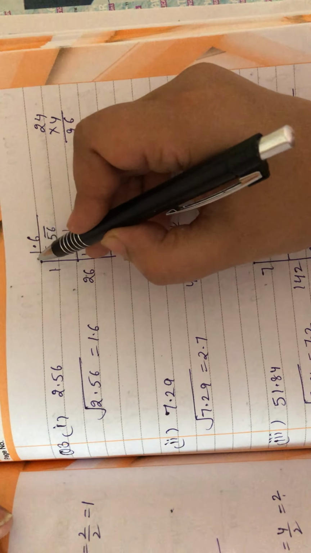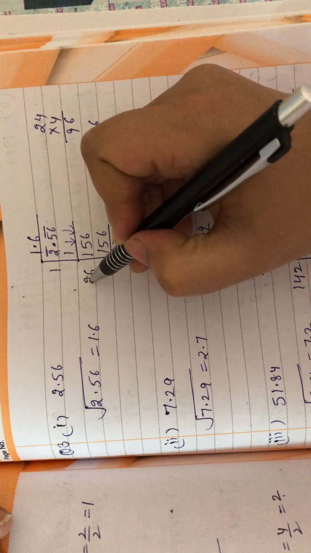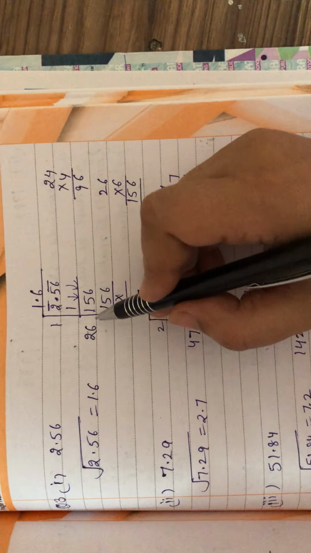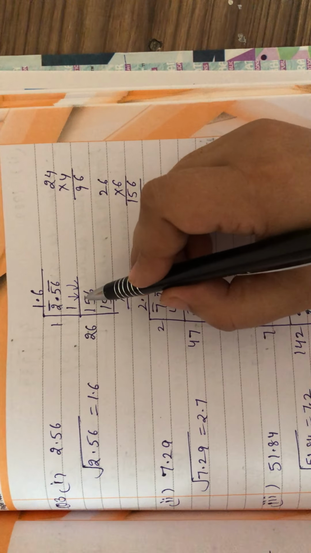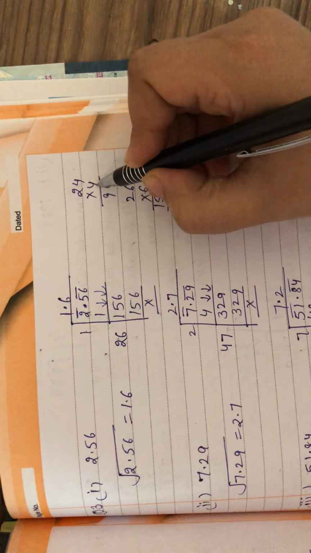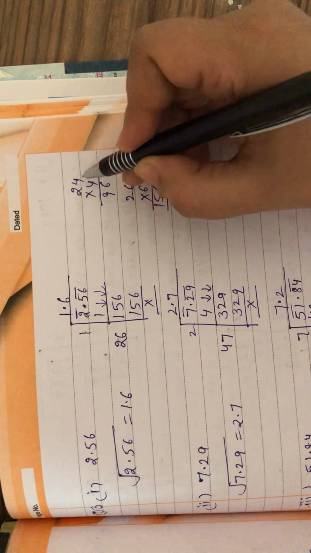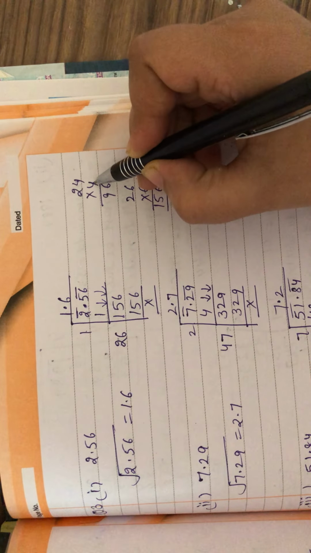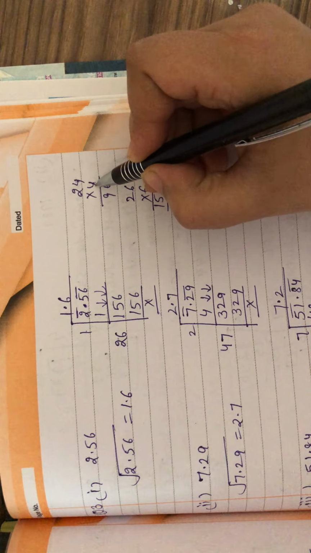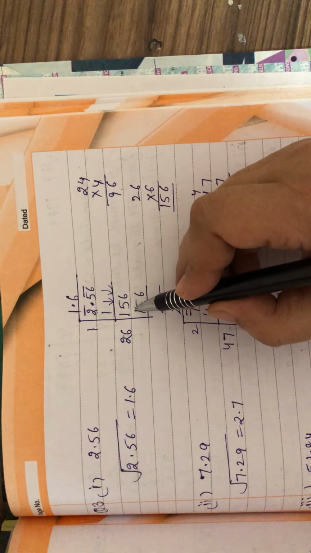Now again we have to double the quotient. Quotient is 1 and double of 1 is 2. Now along with this 2, we have to take 2 such numbers whose product will give us 156. If I take 4 along with this 2, 24 into 4, because these 2 numbers should be the same, right? If I'm taking 3 here, it should be 3 here. If I'm taking 5 here, 5 will be here. If I'm taking 6 here, I have to take 6 here. Now 24 into 4 is 96, smaller than 156.